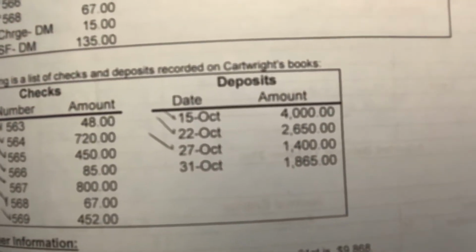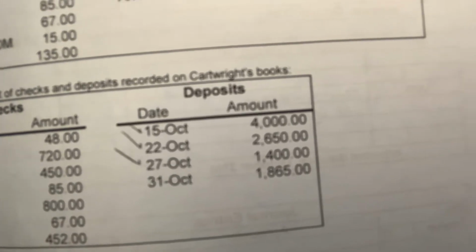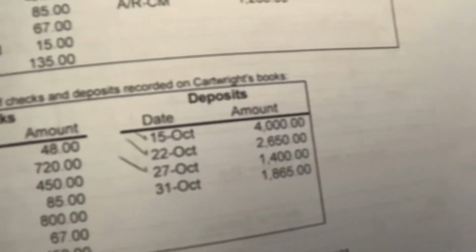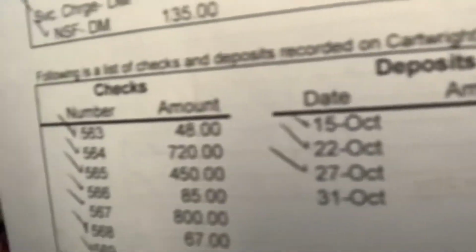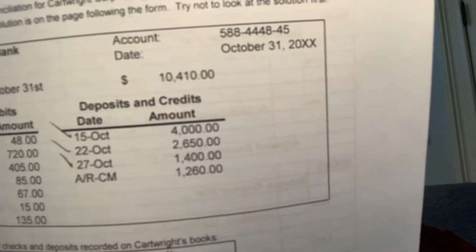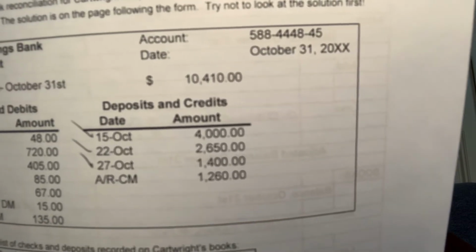But look at this last item. This last item, October 31st for $1,865. We show that we went to the bank and made a deposit for $1,865, didn't we? And it was right at the end of the month, wasn't it? Right at the end of the month. All right. So here's probably what happened here. If you notice on the bank, that didn't clear through, did it? It didn't get processed by the bank.